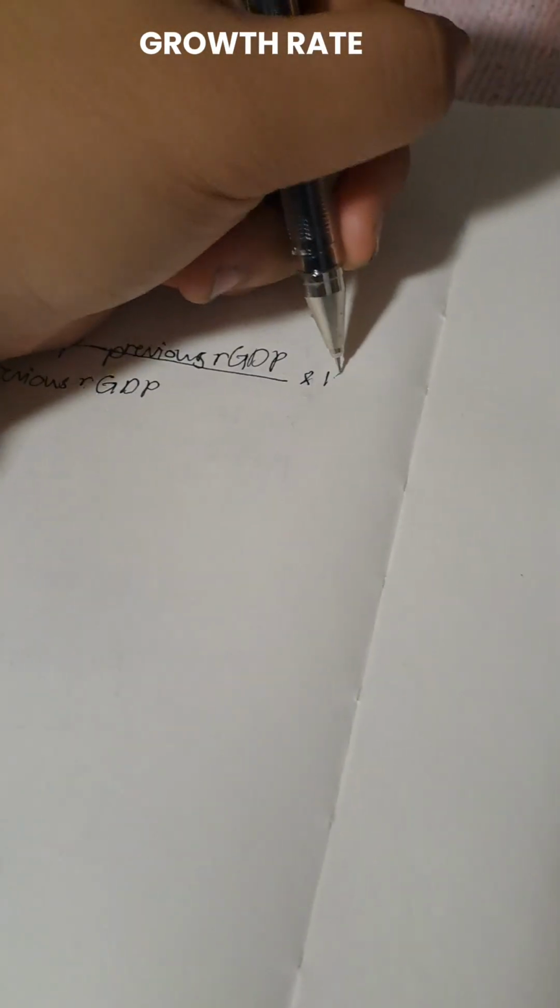What's the formula? First is present, which is also the current, real GDP, small r, then big GDP, minus previous real GDP, over previous real GDP, times 100.